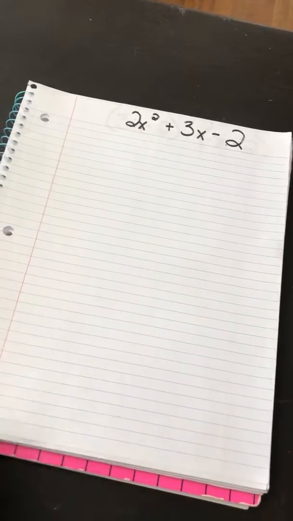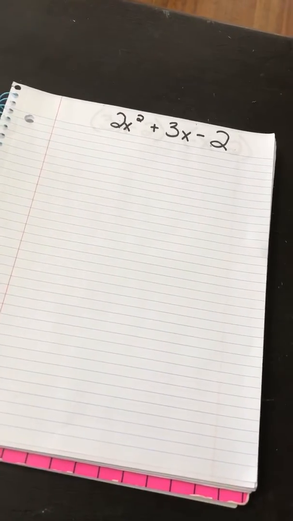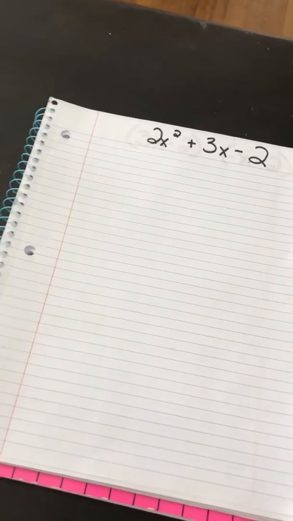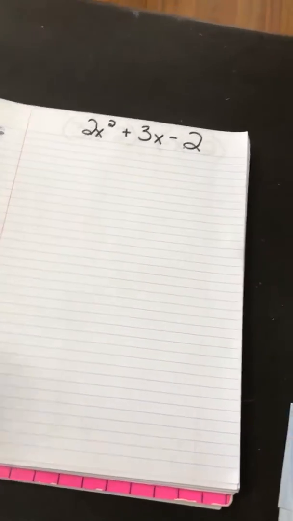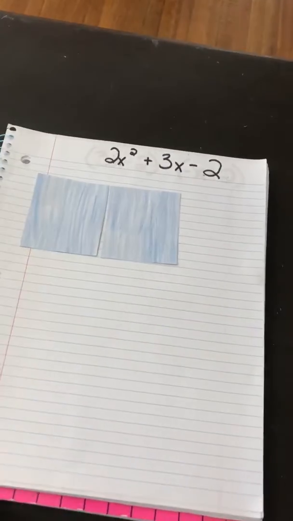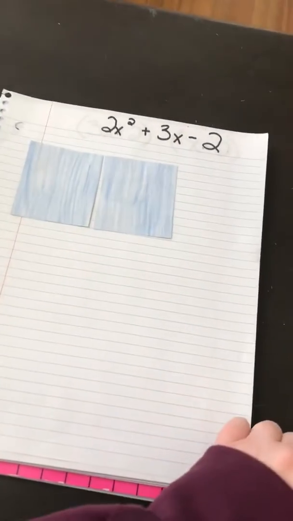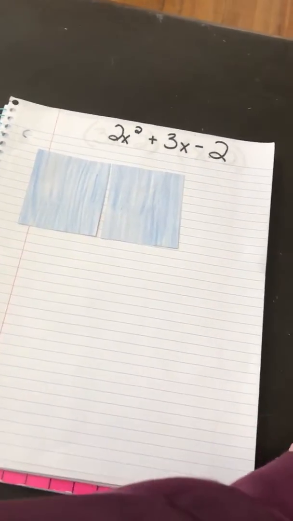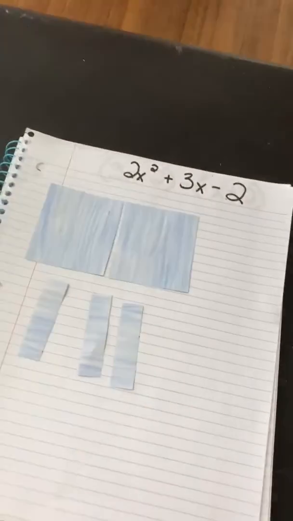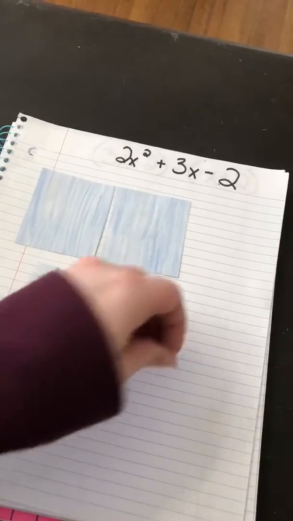Our next problem is 2x squared plus 3x minus 2. And we're going to try and make an area model out of these shapes once we put them on our board. So here's an x squared. Here's another x squared. So now we have 2x squared. Here's 1x, 2x, 3x. So now we have 3x. And now we just need negative 2.